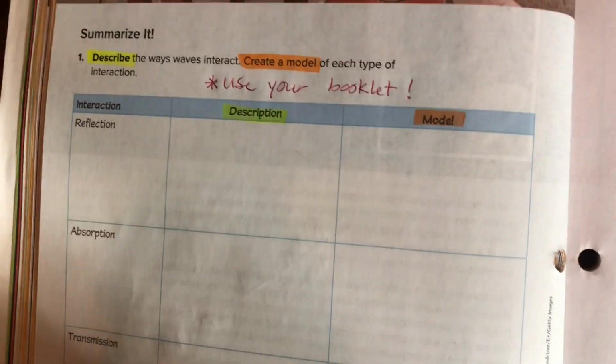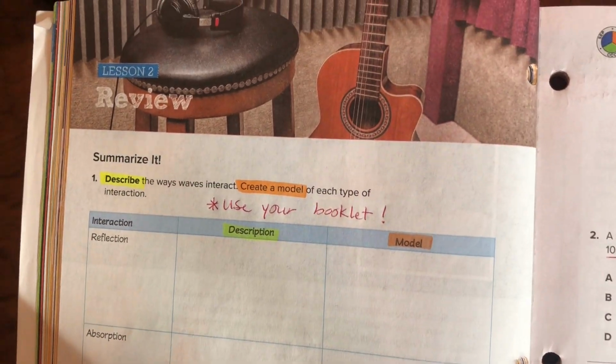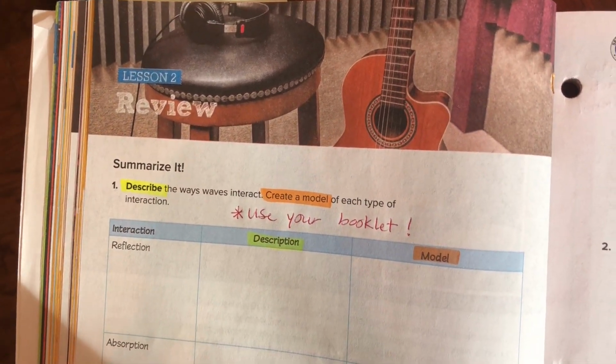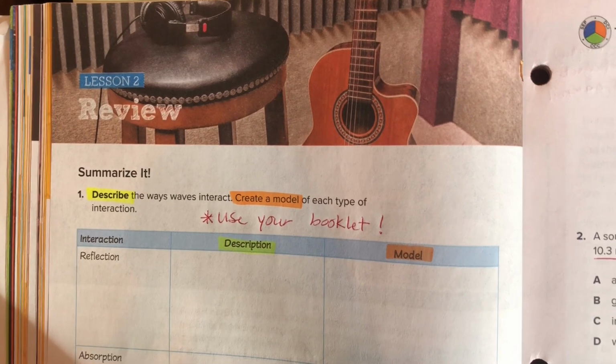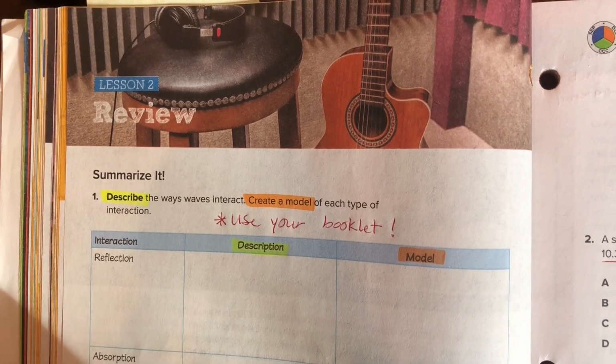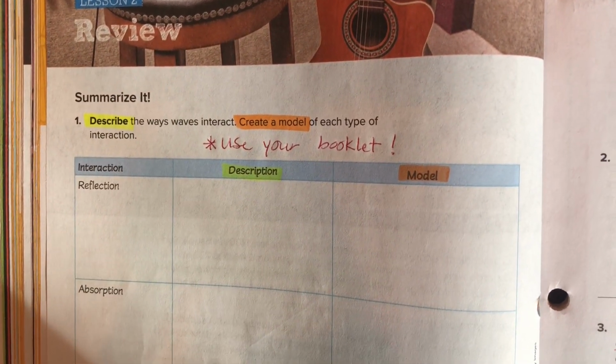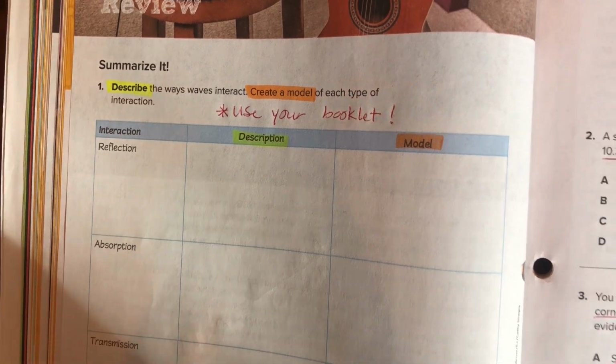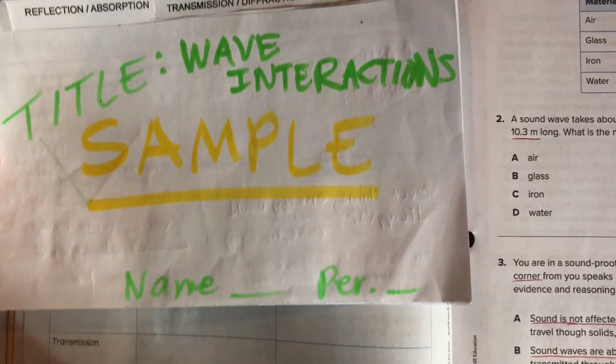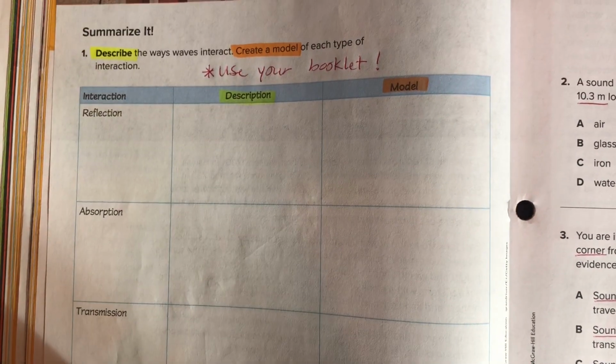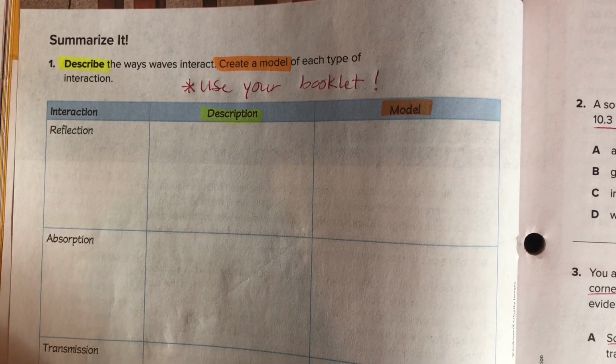Going into our lesson review, make sure this is finished before you take the quiz today or sometime over this weekend. You want to make sure that you're reviewing just this lesson, so you can use your booklet. Remember, you have your wave interaction sample booklet. This is perfect for here because you have these 4 words. It asks you for a description and a model.